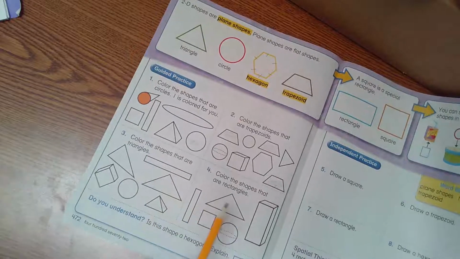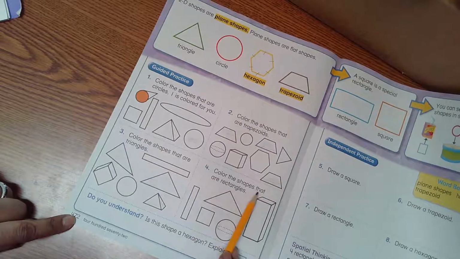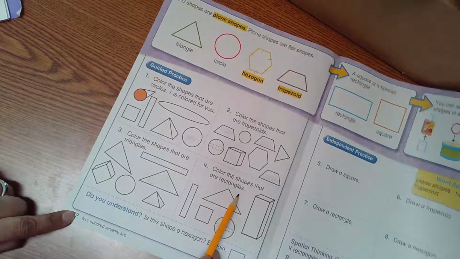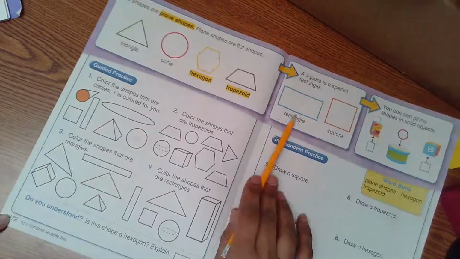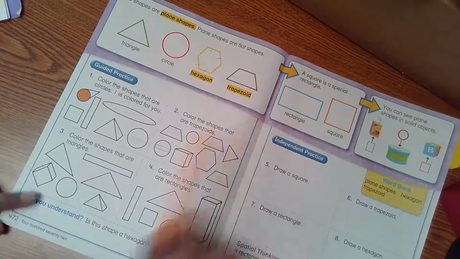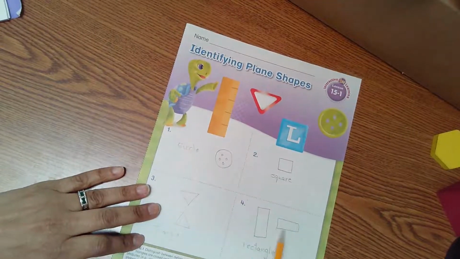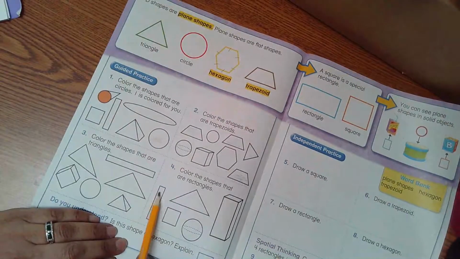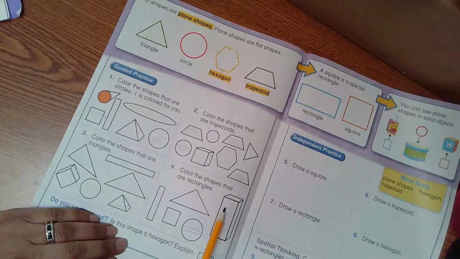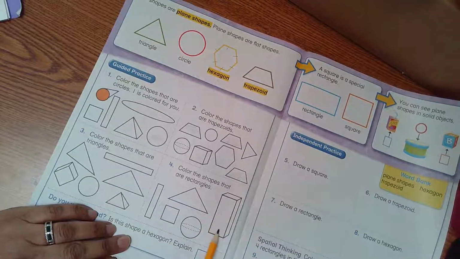All right. Now question number 4. Color the shapes that are rectangles. Rectangles. Remember when we say rectangles can be this way or this way. So this is a rectangle and this is a rectangle. Very good.